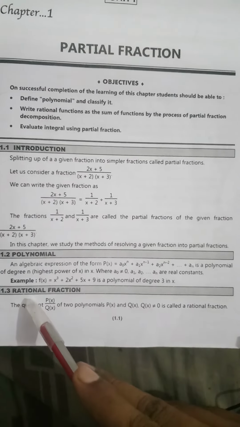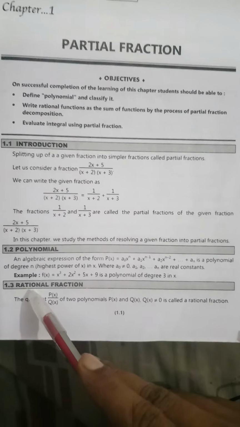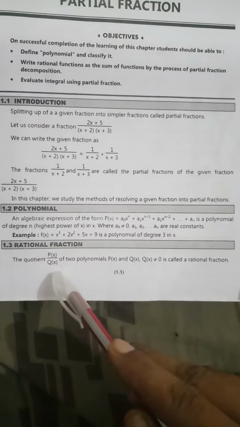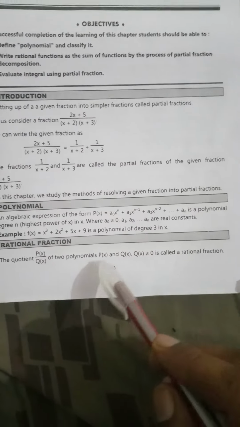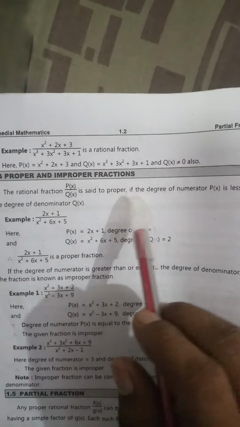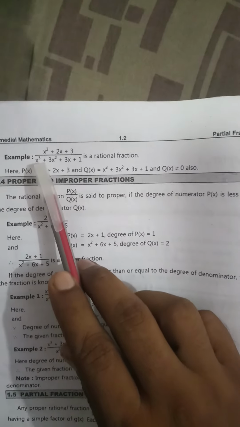Okay, now we are going to the next topic, rational fractions. The quotient p(x) over q(x) of two polynomials p(x) and q(x), where q(x) is not equal to 0, is called a rational fraction. For example, (x^2 + 2x + 3) over (x^3 + 3x^2 + 3x + 1) is a rational fraction, in which you can see that the power of q(x) is greater than the power of p(x).